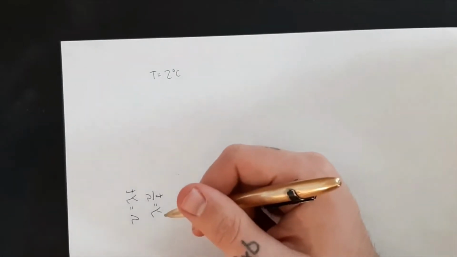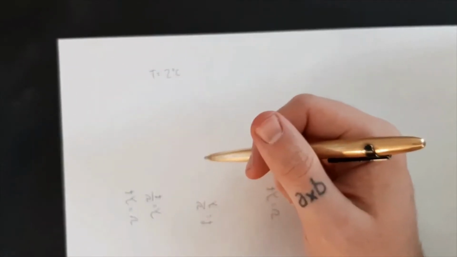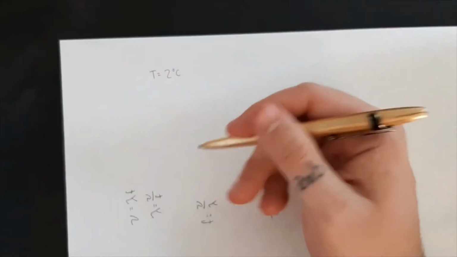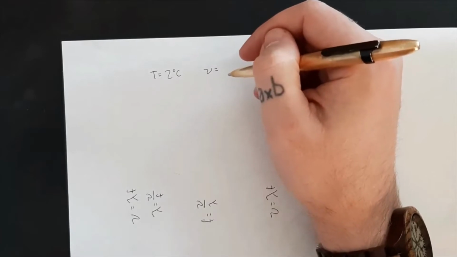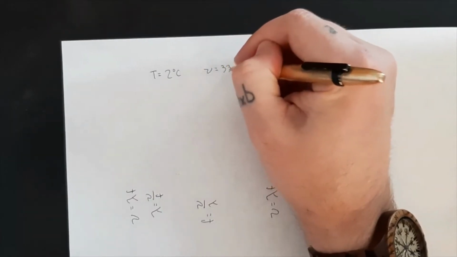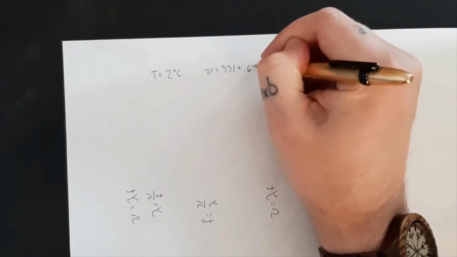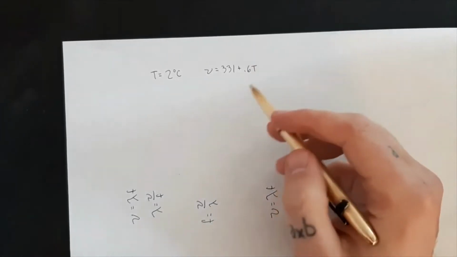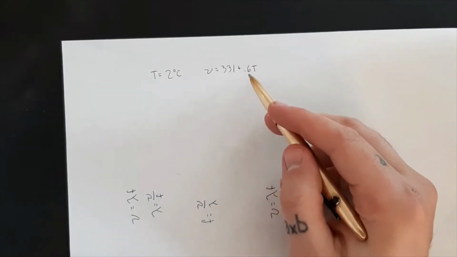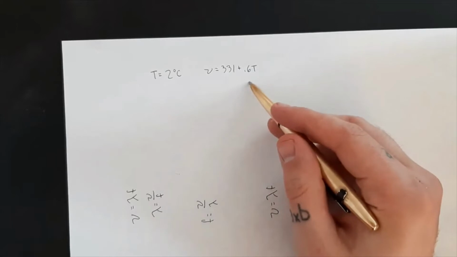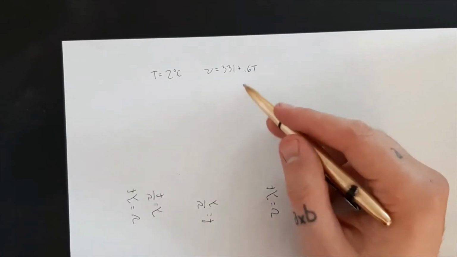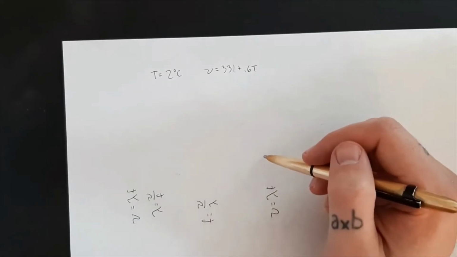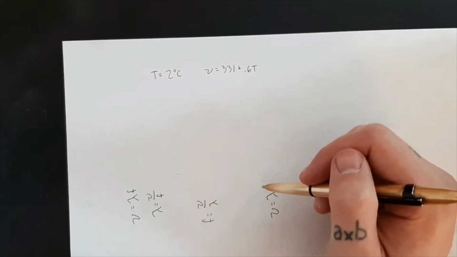We're looking for the speed, so we use the formula where the speed of sound in air is 331 plus 0.6 times T. If you didn't watch the third part of the notes, the second part had a typo there. I said 0.6, but I wrote down 0.06. So make sure when you're calculating speeds of sound at different temperatures, you've got the right formula.